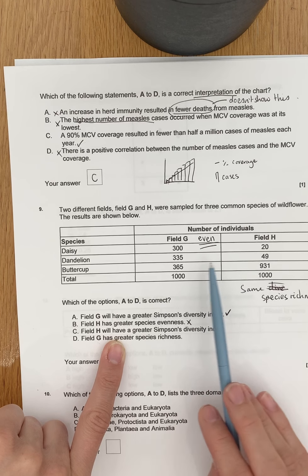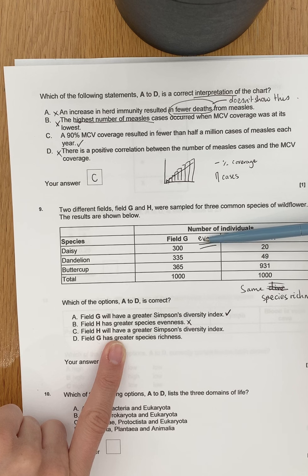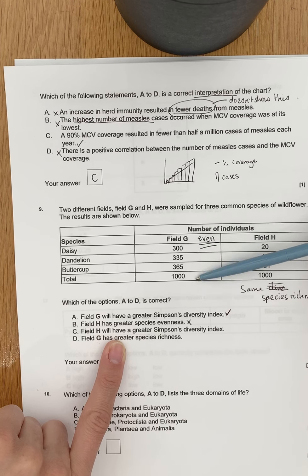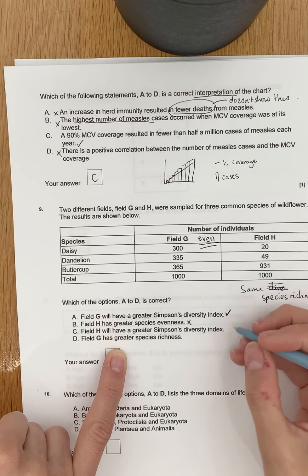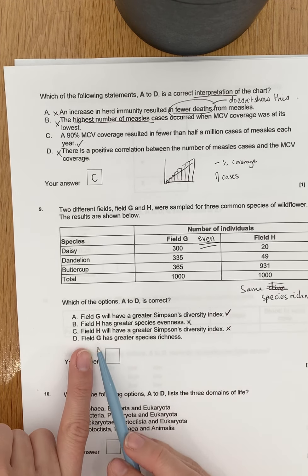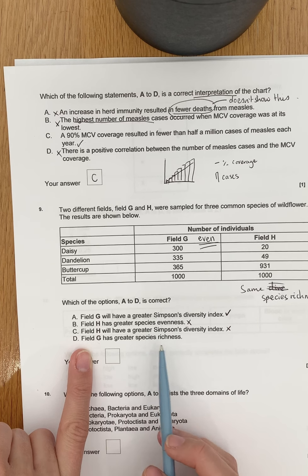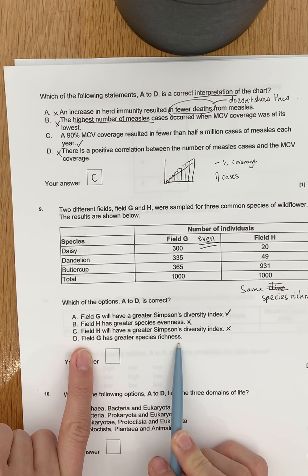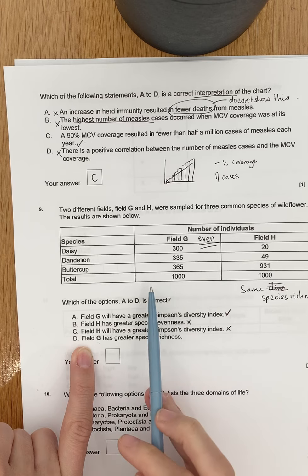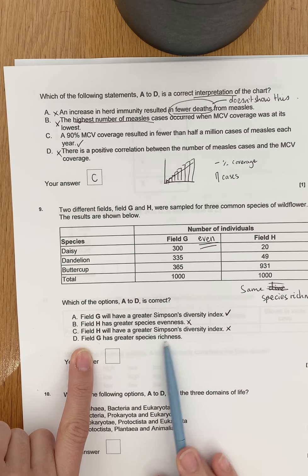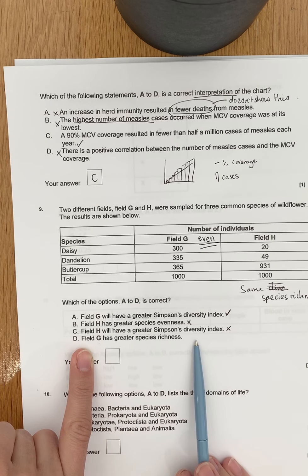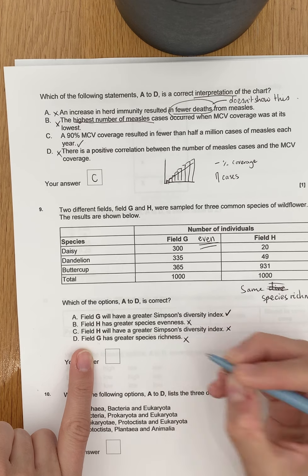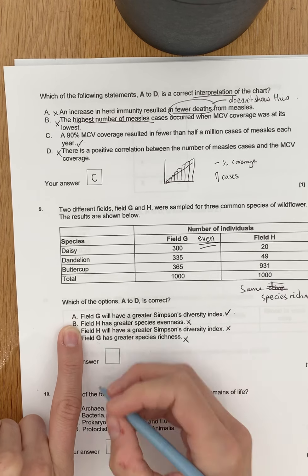They've got the same species richness, but field G is more even, so that means that it's more stable. So that field G will have a higher Simpson's diversity index. So it's looking good so far. Field G has a greater species richness. No. Well, given what they've given us here, we have to assume that they've got the same species richness because they've both got 3 different species there. So your answer should be A.